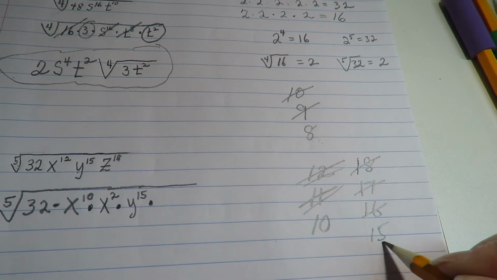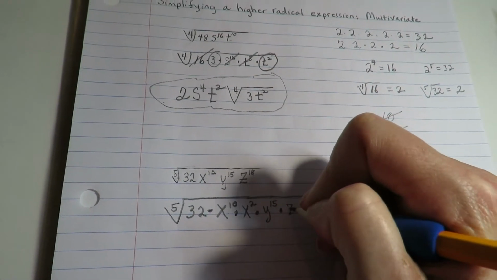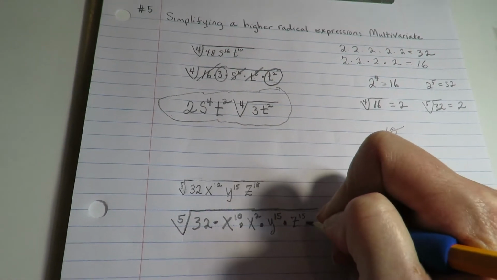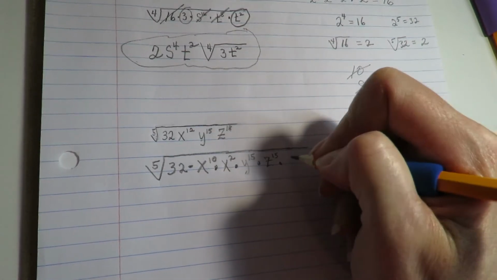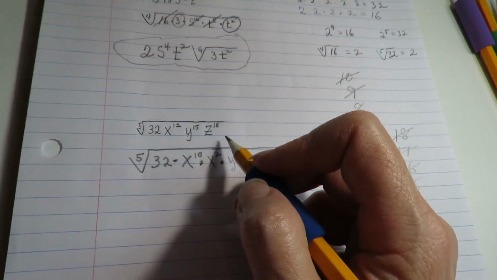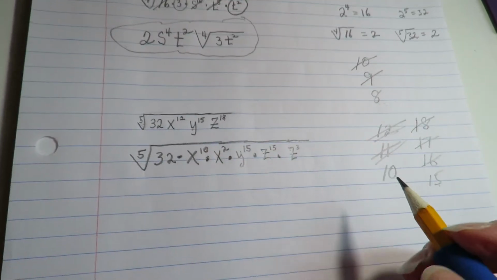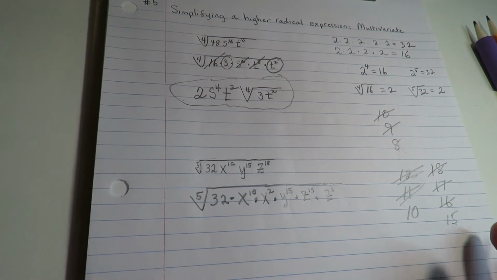It's not till you get to 15. So I need to make this z to the 15. And for it to add back up to 18, how many more do I need? Good, I'm going to need 3 more because 15 plus 3 is 18. So now I've broken it into the perfect and non-perfect fifths.